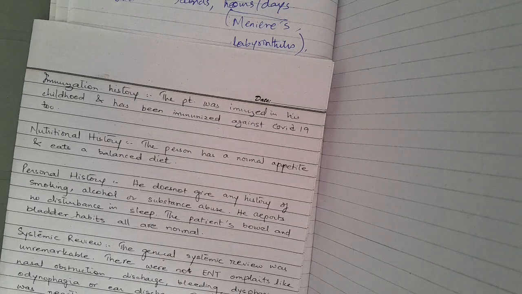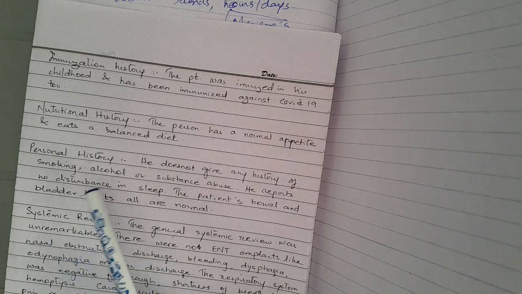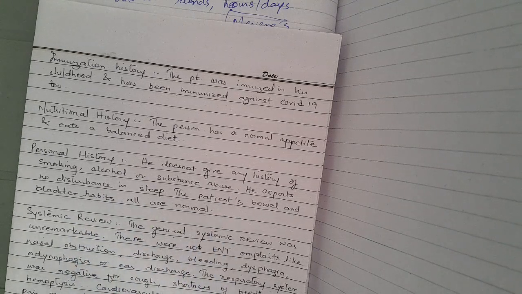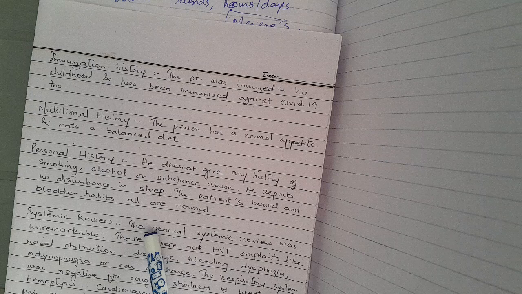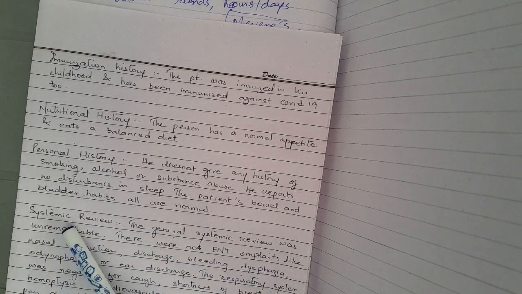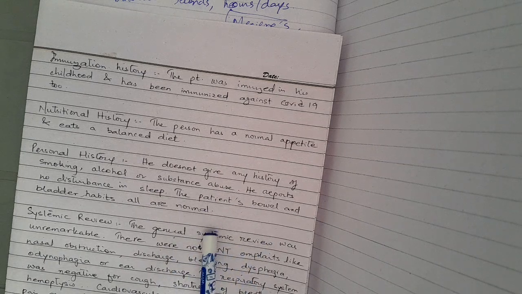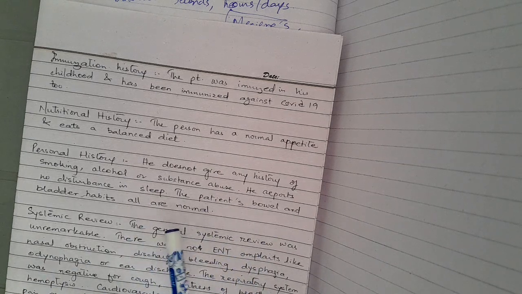Next, you move on to the personal history. You will ask the patient about the history of smoking, alcohol, any substance abuse, and passive smoking especially, that is, whether he sits in the company of anyone who smokes, so that he will also get an effect of that. Next, you will ask about his sleeping pattern, whether he completes his 8 hours of sleep at night and does he experience any disturbance in sleep. You will ask about the bowel and bladder habits, and if they are normal, you will just write a simple sentence: the patient's bowel and bladder habits are all normal.